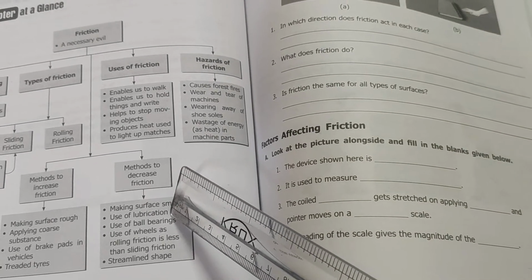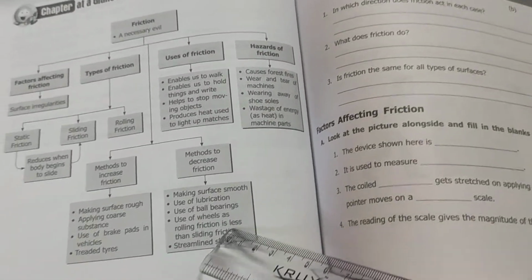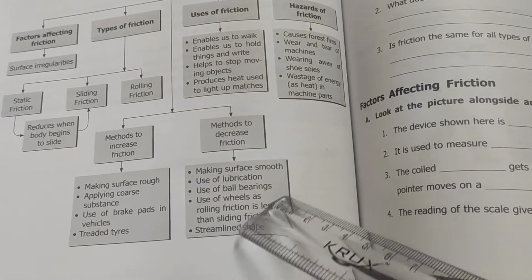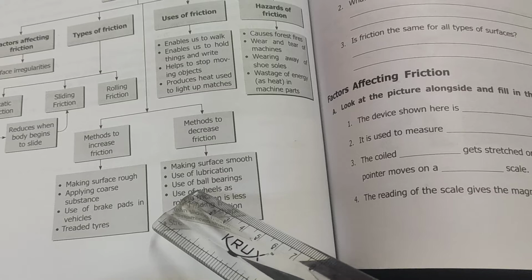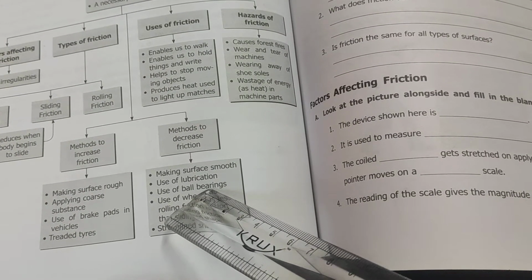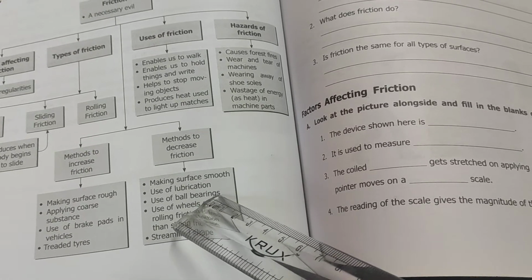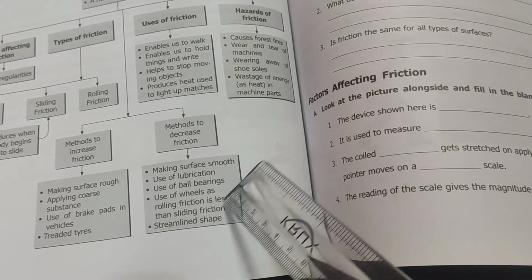Use of lubrication. Like when we use any machine, we do oiling and greasing of the machine, so that the machine will work smoothly and there will be no wear and tear on the parts of the machine. Using ball bearings. Ball bearings are small balls, like a structure which reduces the friction and makes the machine work smoothly.